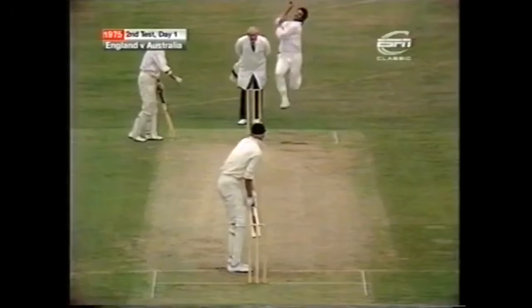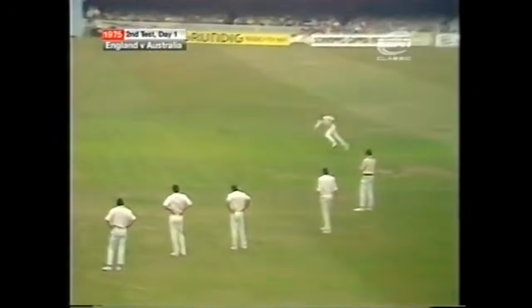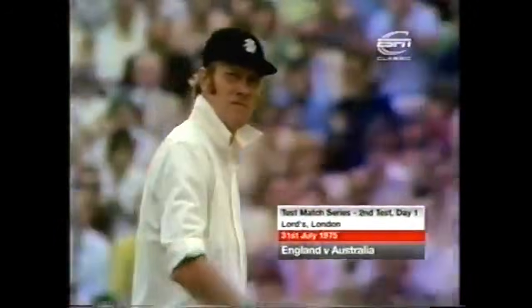Lillee to Greig. Pushed out in the covers, and that's the 50 partnership. Ross Edwards fields. A very determined looking England captain.